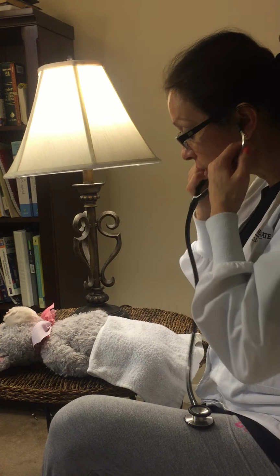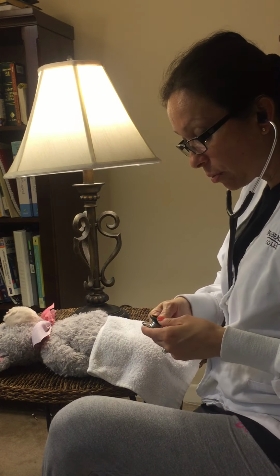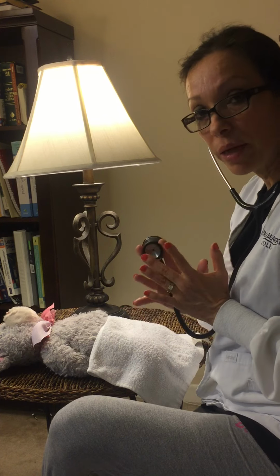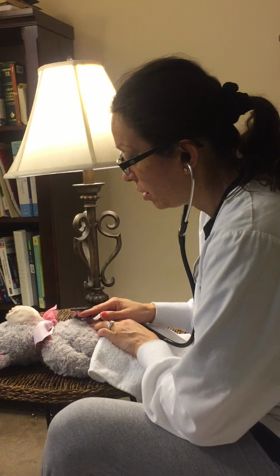Once we are done with the abdominal sounds, we will move into the blood vessels, and we're going to use the bell of the stethoscope.